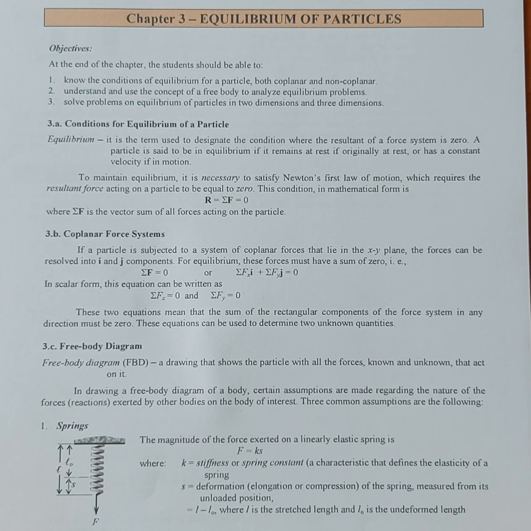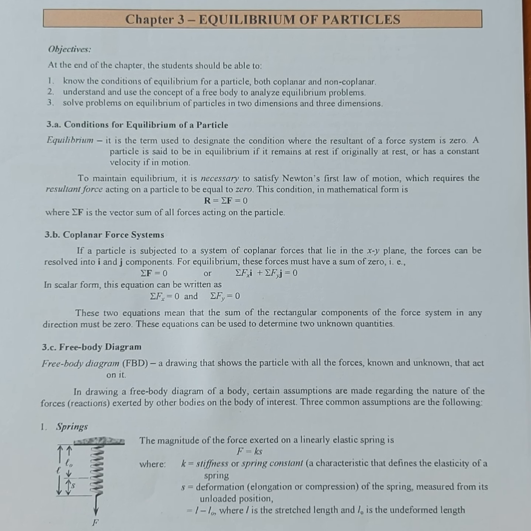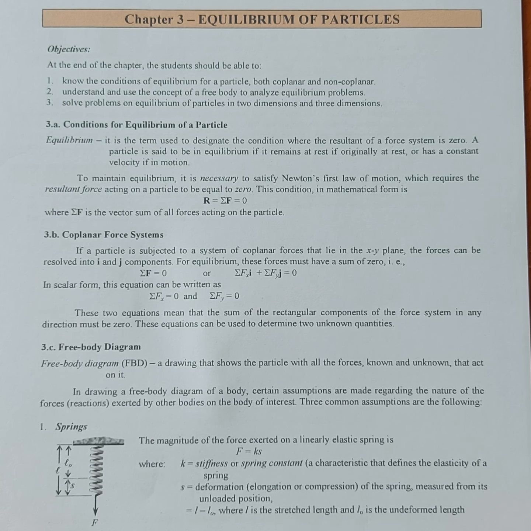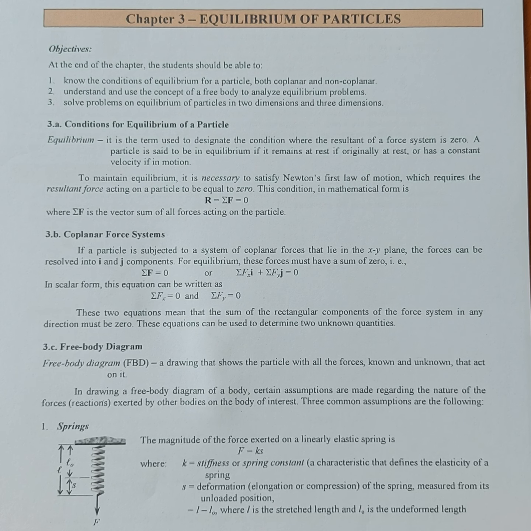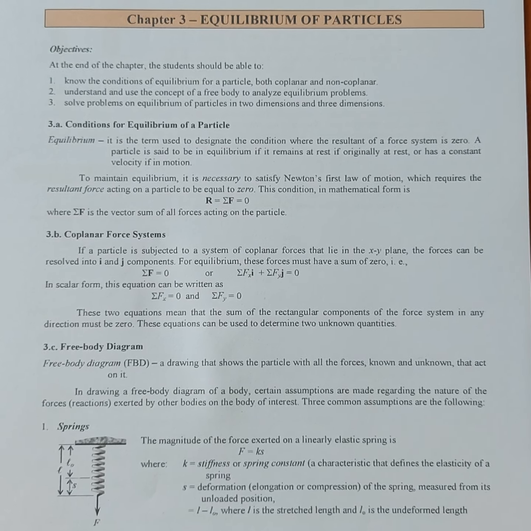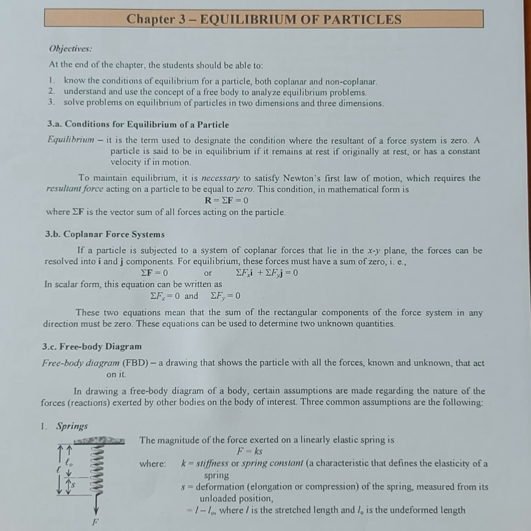Good day, everyone. Let's proceed to the next chapter, chapter 3. Chapter 3 is equilibrium of particles. Equilibrium of particles. Okay.